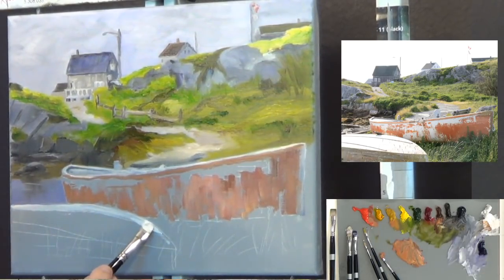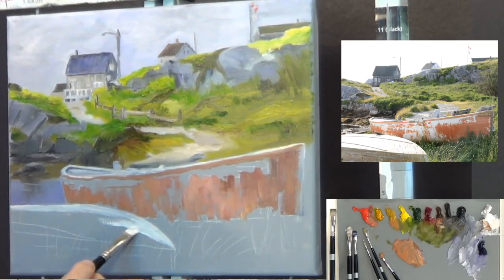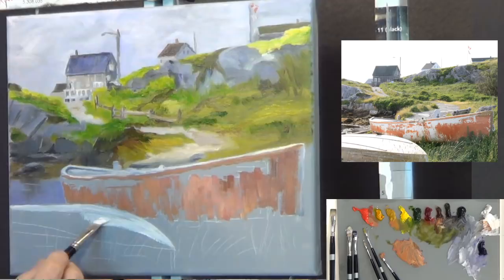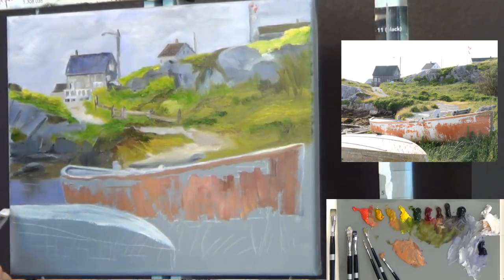But it's upside down, and so we're looking at the bottom of it.